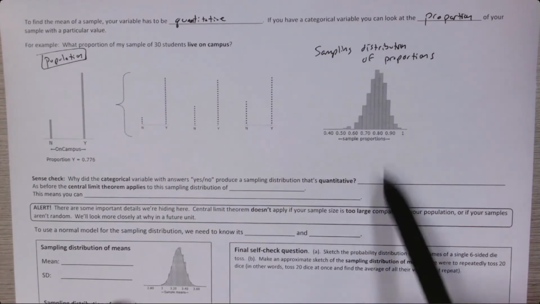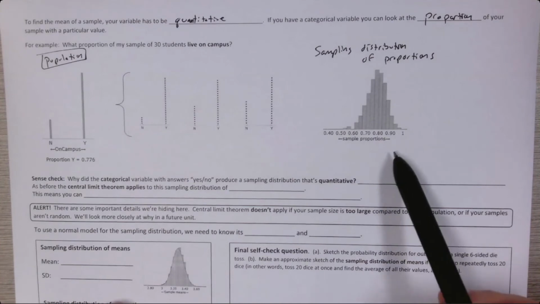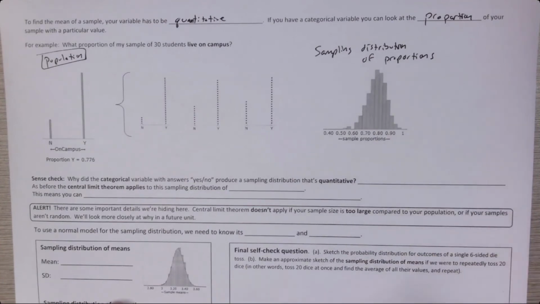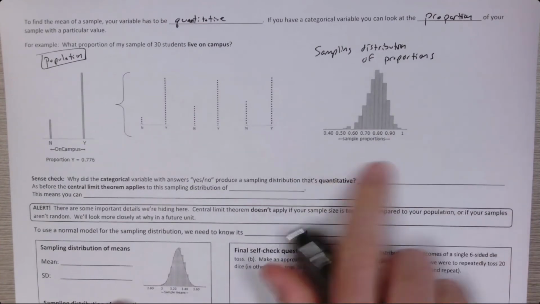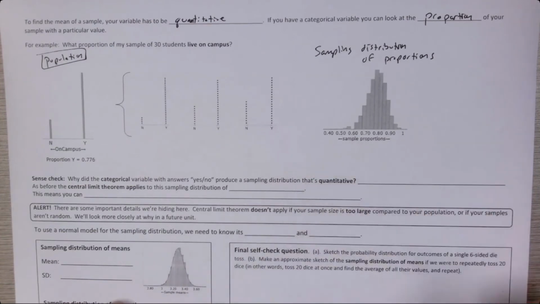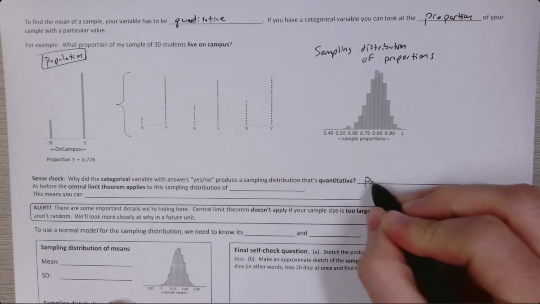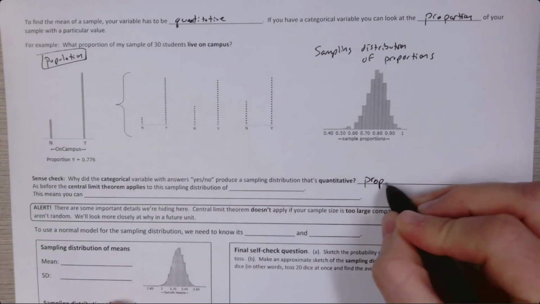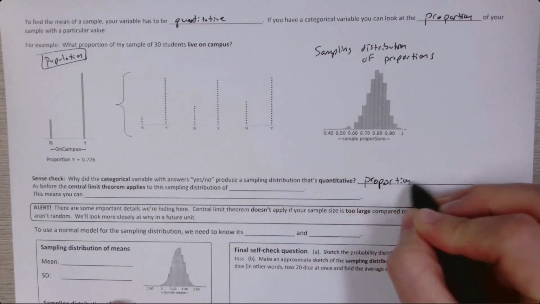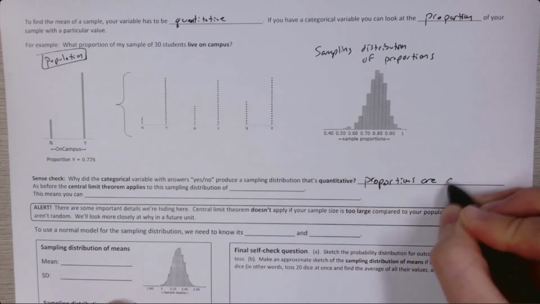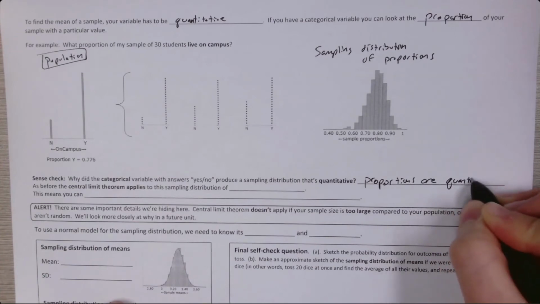Okay, here's mine. This distribution is a distribution of proportions. What's a proportion? A proportion is like a percentage, right? It's between 0 and 1. So I would say the answer here is proportions are quantitative.